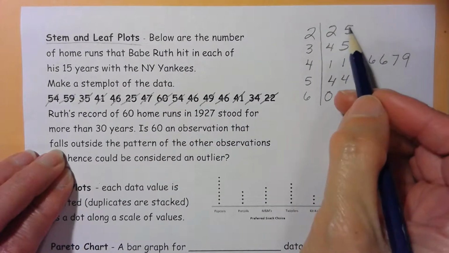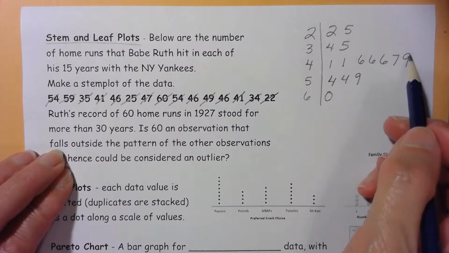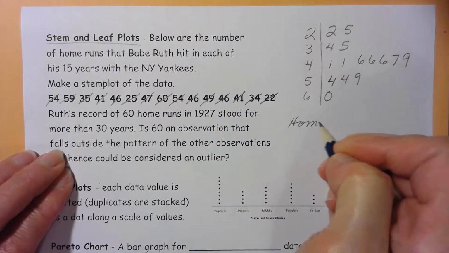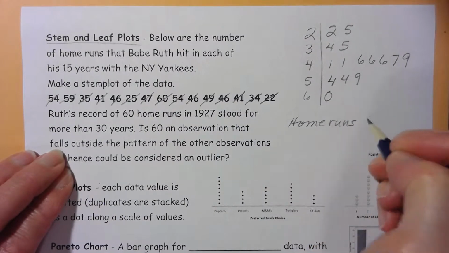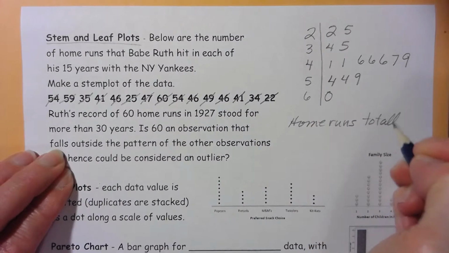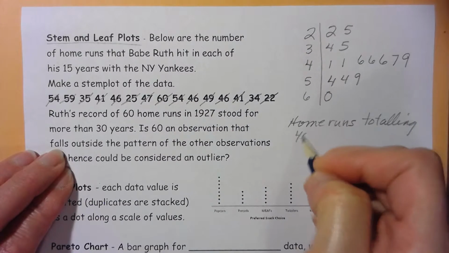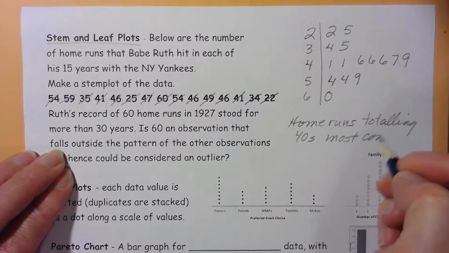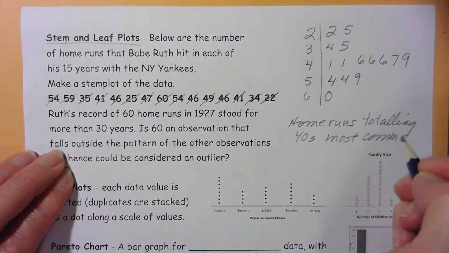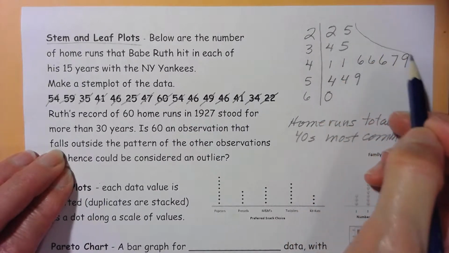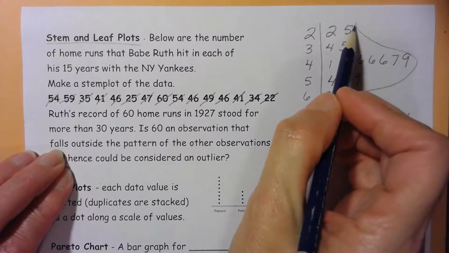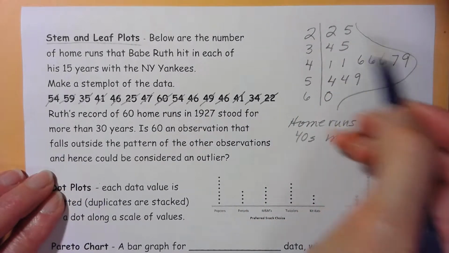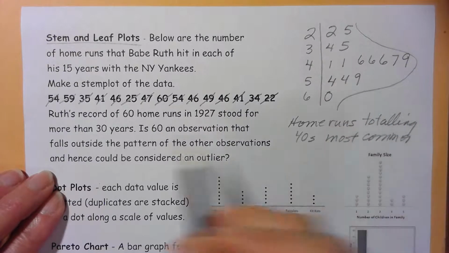So we can see that home runs totaling in the 40s was most common. We can also see that it looks like somewhat of a normal distribution here. It starts low, gets high, and so forth. So we can look at it that way, and you can see I'm kind of putting the normal distribution on its side. But we need to answer this question.